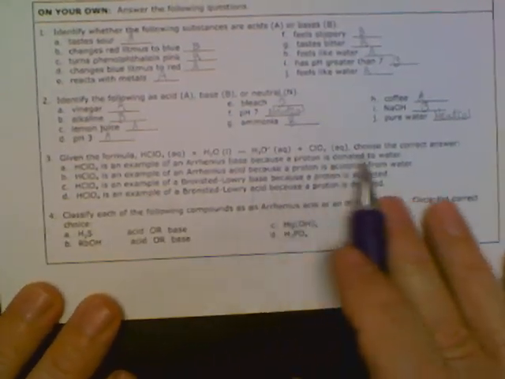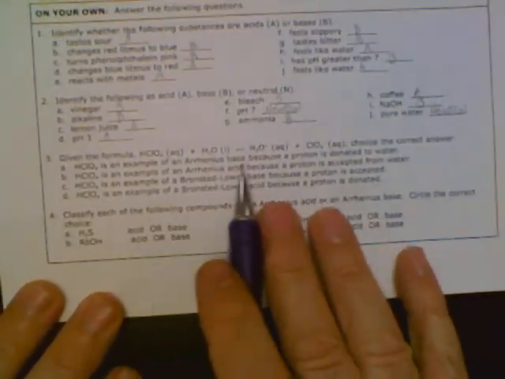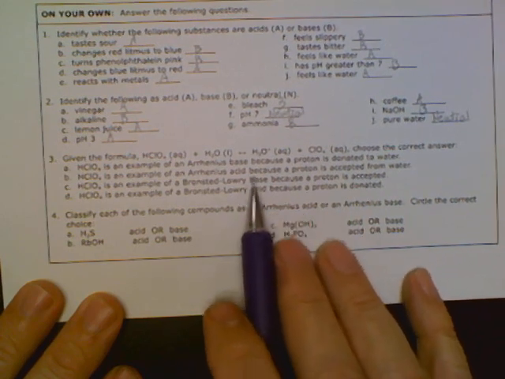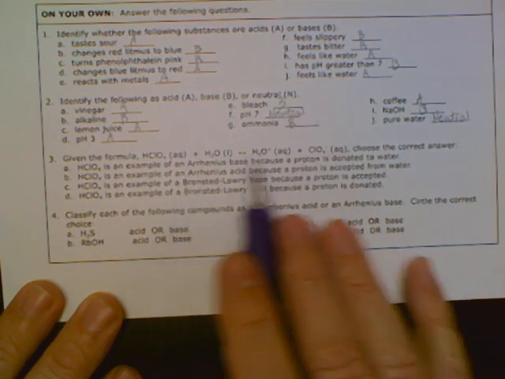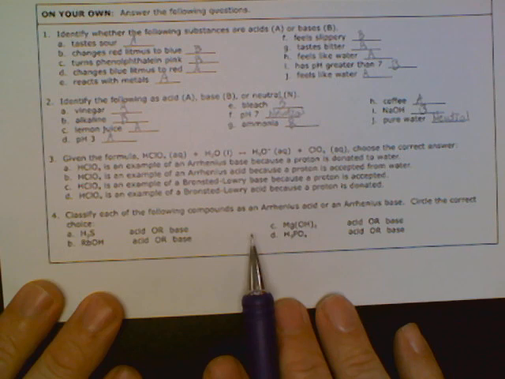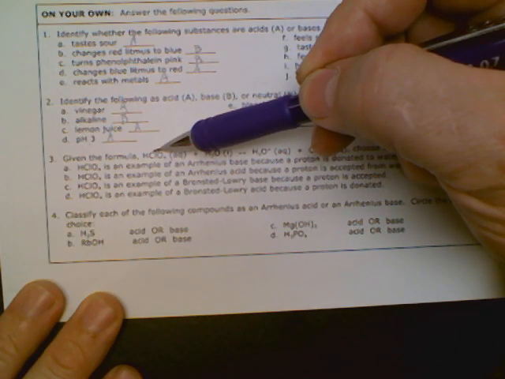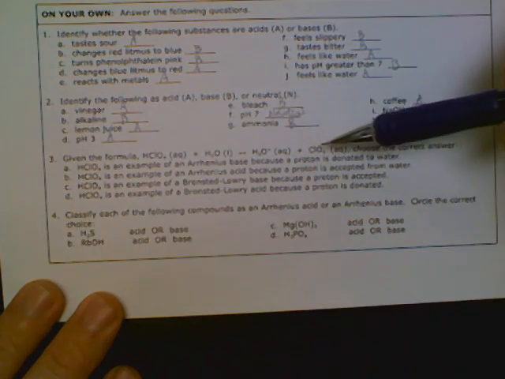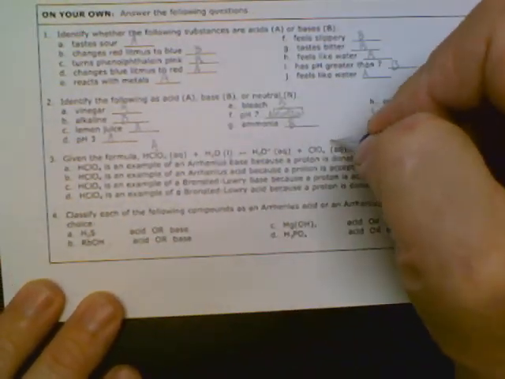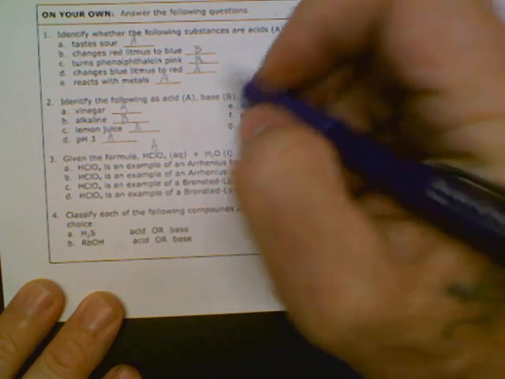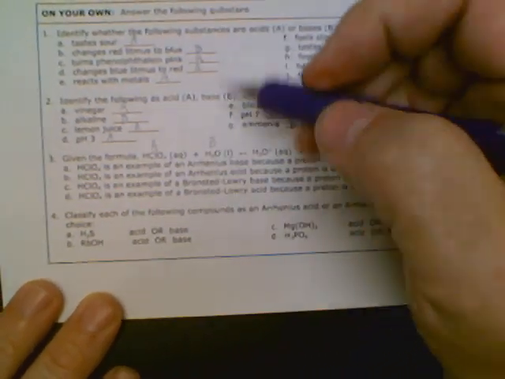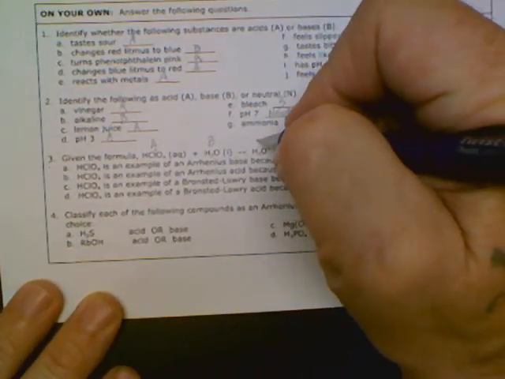Given the formula, choose the correct answer. An Arrhenius base and acid. Okay, so I see I'm not making water and a salt here. So this has nothing to do with Arrhenius. This has to do with Bronsted-Lowry. And so this is the guy that's giving up the hydrogen. I find him on the other side without his hydrogen. So this is my acid. This is my conjugate base. This is water, which is amphoteric, acting as a base.